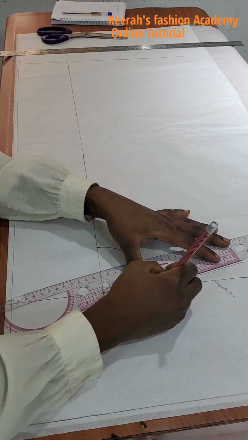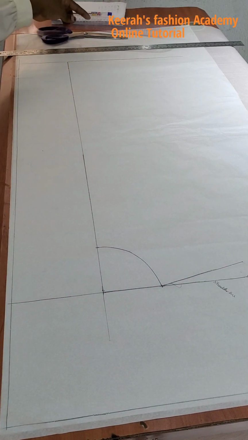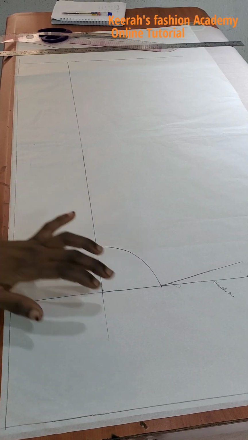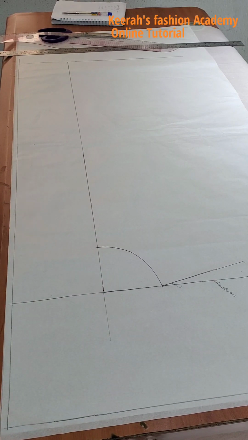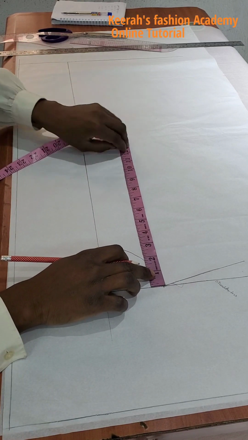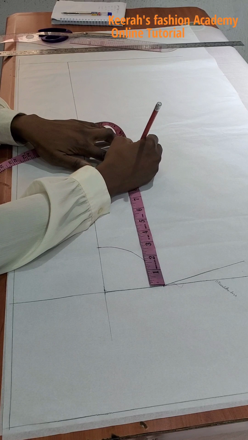Then after this, you take every other measurement like you did for the back. On this part, do not tamper with this part at all. We are still coming back to these 2 allowance. So from the shoulder, I'll mark my bust points, my waist, then the full length. We have that already.